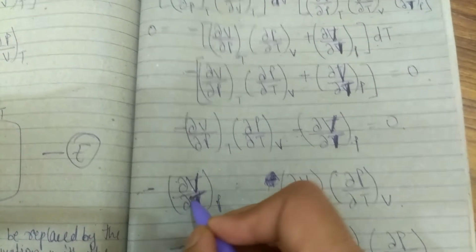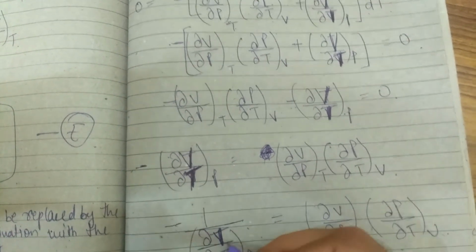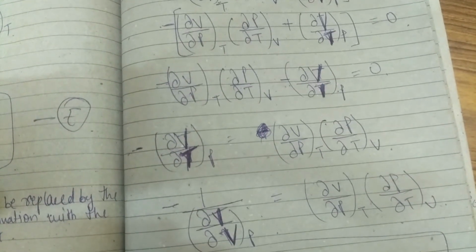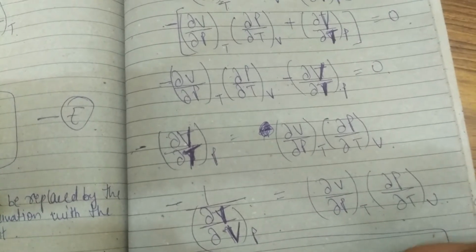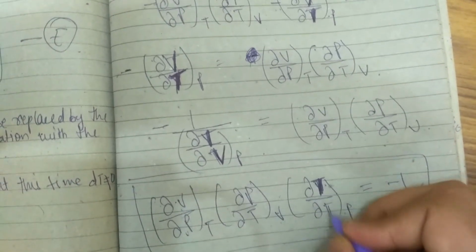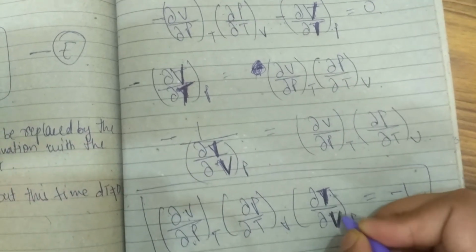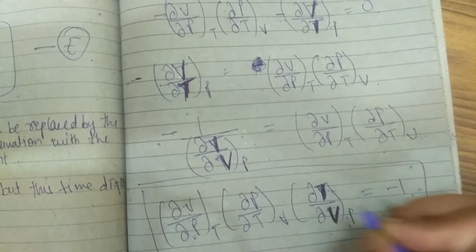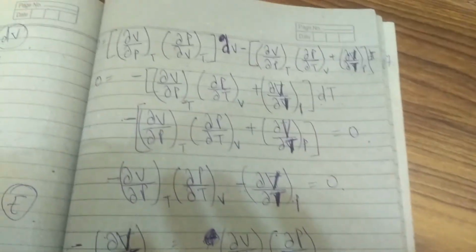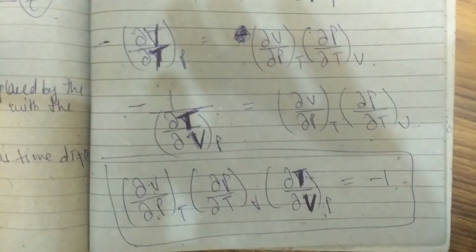That was a very stupid mistake. Yeah, sometimes mistakes happen. I don't know how I did this, but at least now I have rectified it. So this is how it is. This is our second deduction.